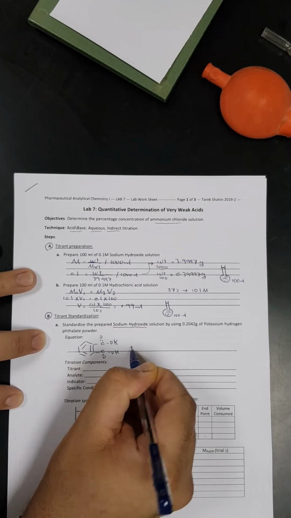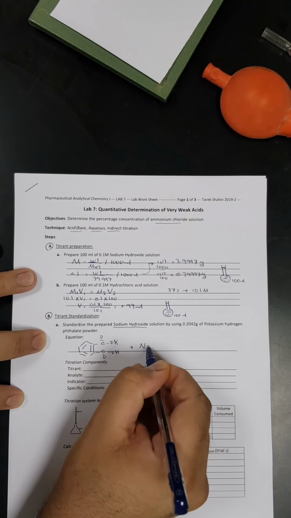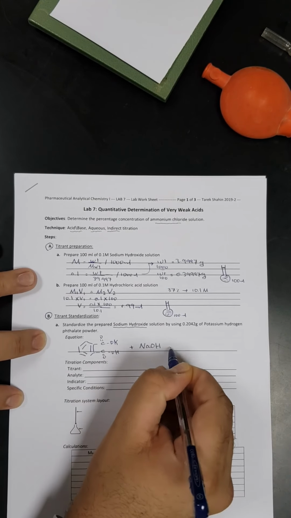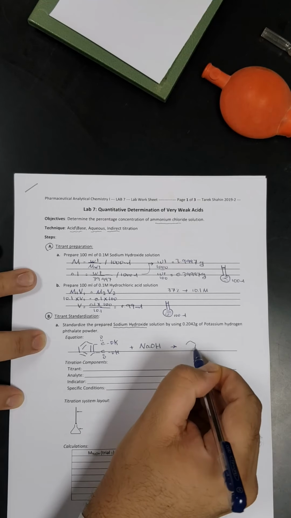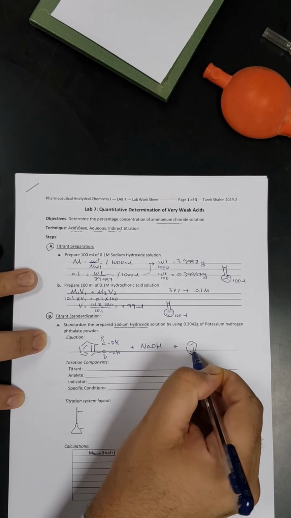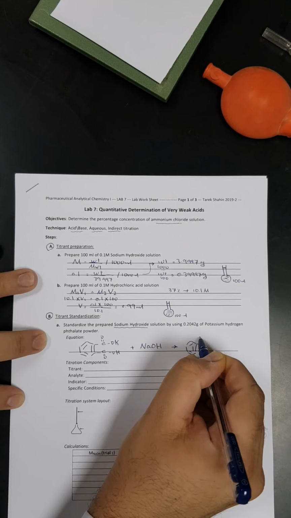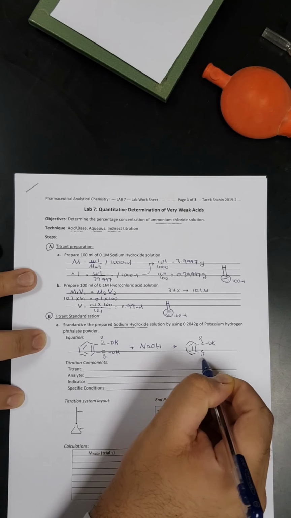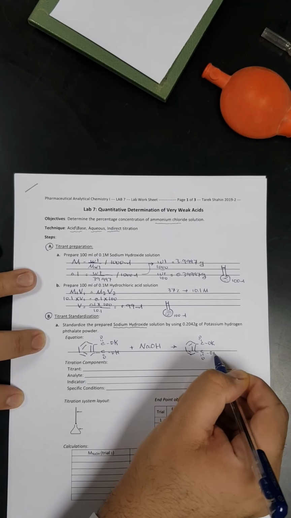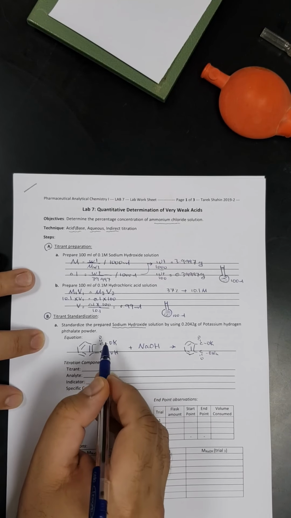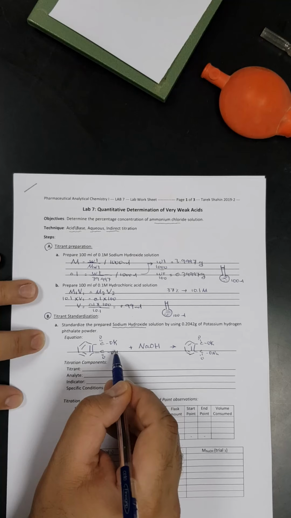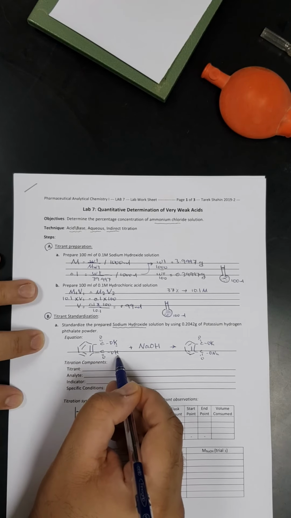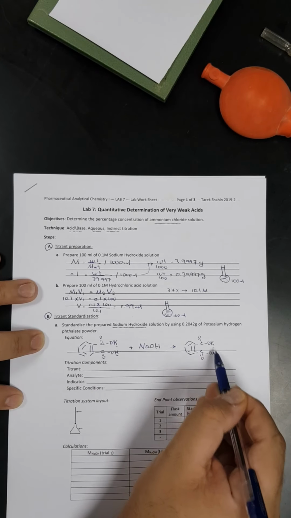So I'm going to use it to titrate the prepared sodium hydroxide solution, and I'll find out the outcome, which is a simple acid-base reaction. So for sure I will have a salt, and this salt I will call sodium potassium phthalate, because here I call it potassium hydrogen phthalate because it contains potassium and hydrogen, while here it contains potassium and sodium.